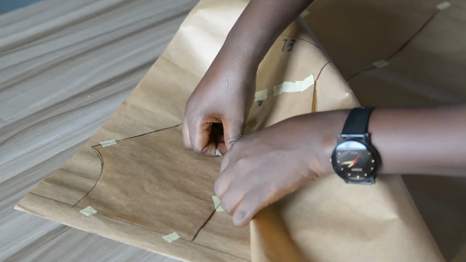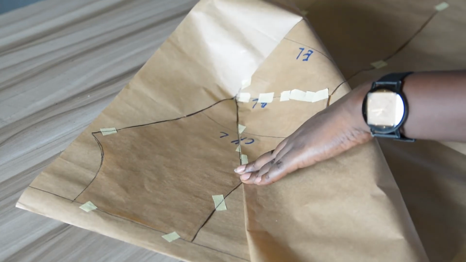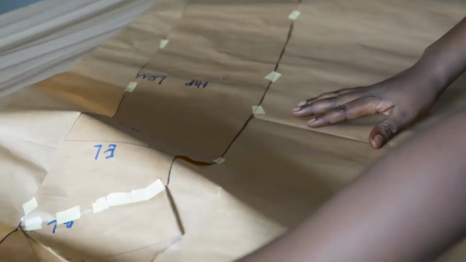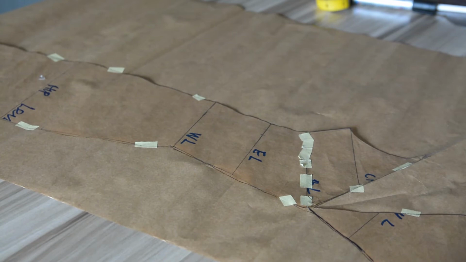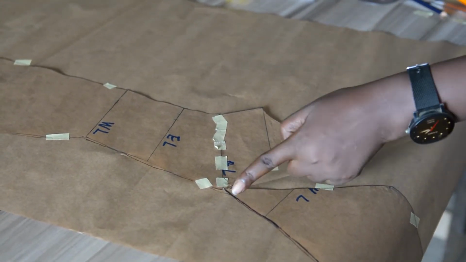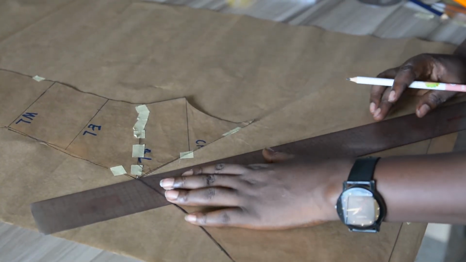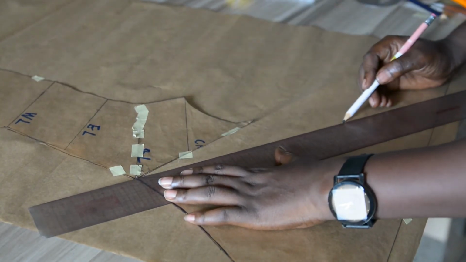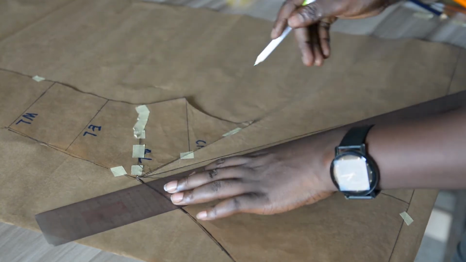So make sure you move your dart away from the apex before you fold your dart. So that is what I'm doing now. I folded first because I need to get the dart leg. The center of the dart is the dart leg, which I've gotten. So I will draw a straight line. So that's the middle of my dart.